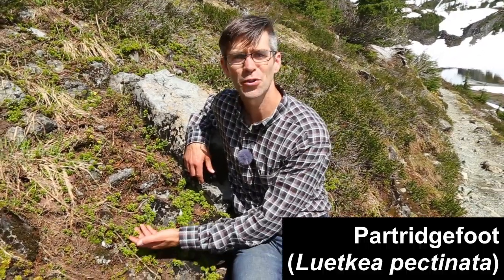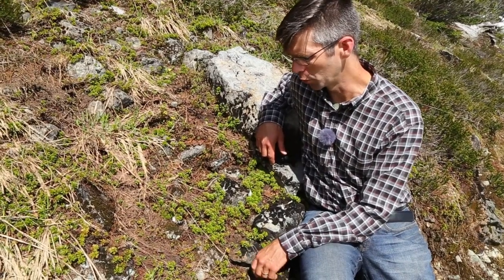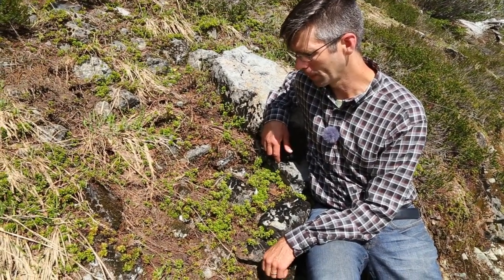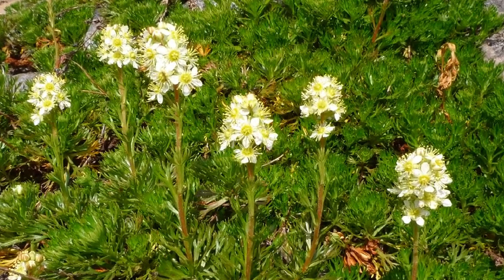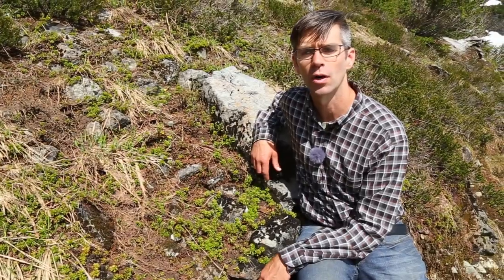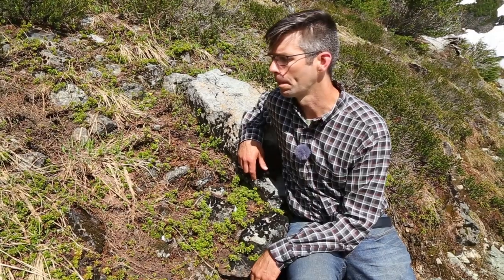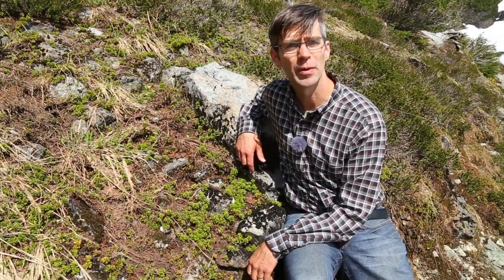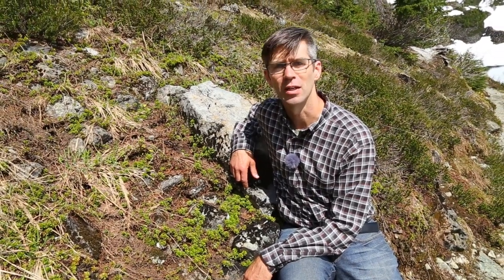This is partridge foot. It is a very small herbaceous plant in the rose family, and it has a white flower and forms these nice mats. It does better in areas that have a little more of landslide type disturbance, shifting snow areas. So we're starting to move a little bit into that community, away from the heather dominated community.